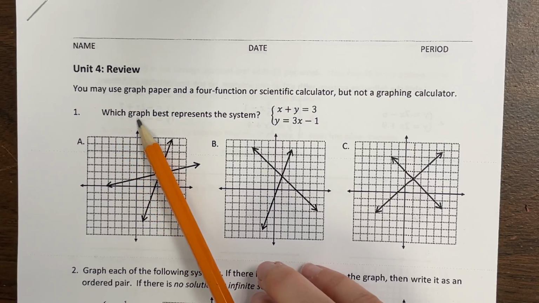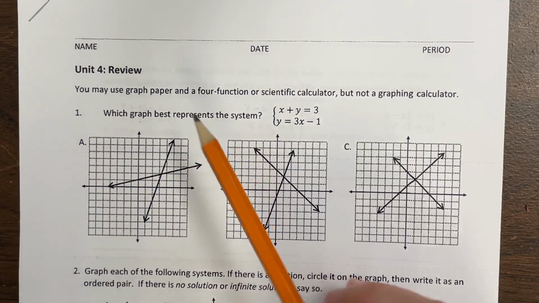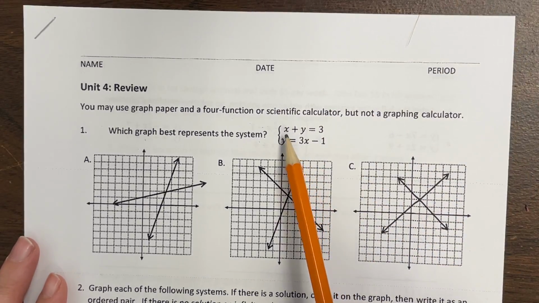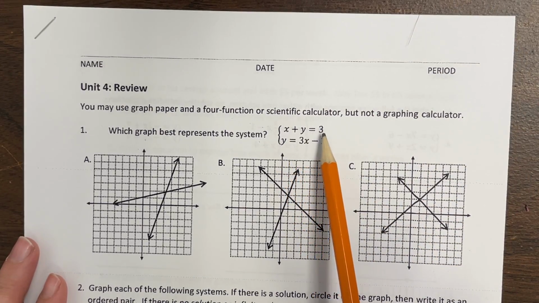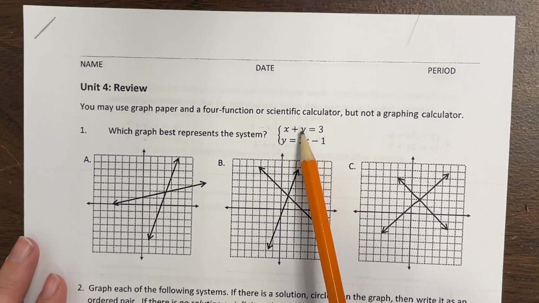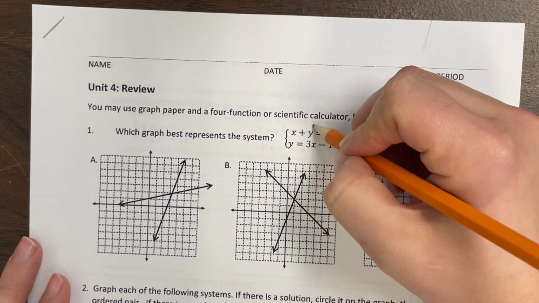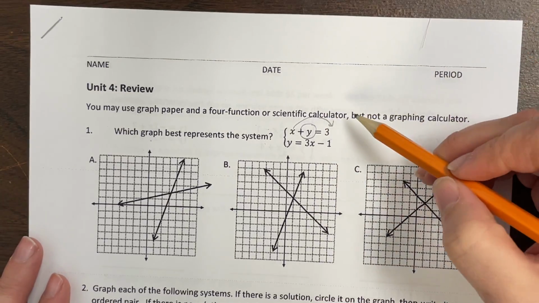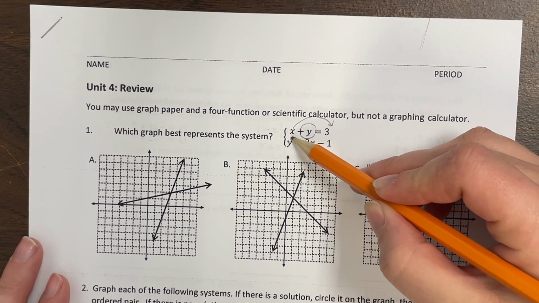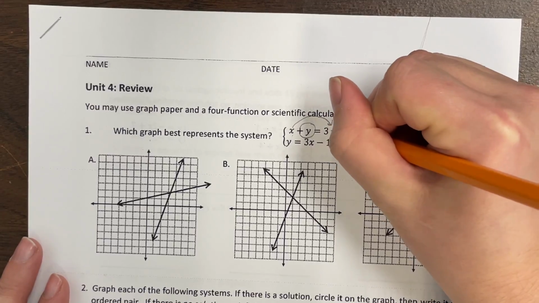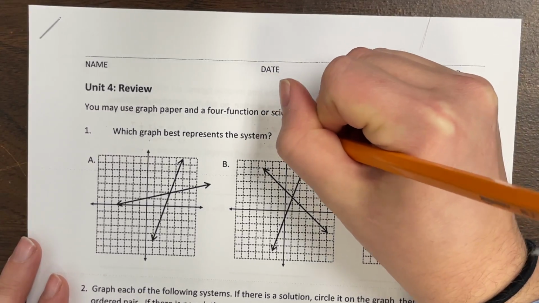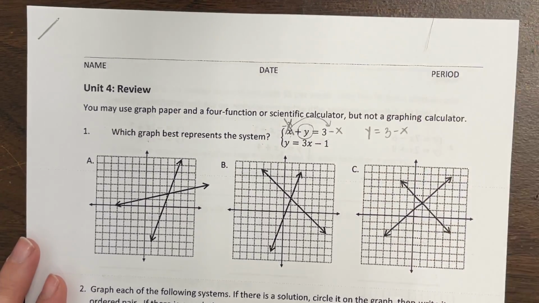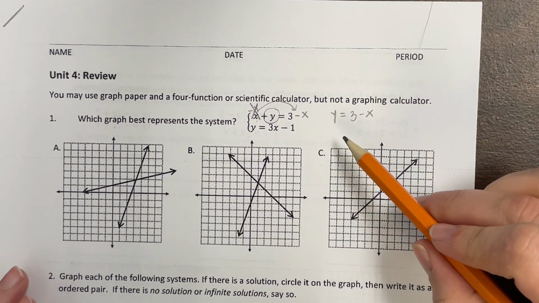Which graph best represents the system? I just need to take these equations and graph them. The only thing is that this top equation is not in slope-intercept form. In order to do that, I need to get y by itself. So y stays right there, and the x needs to move. In order to move, we have to do the opposite of x. That's a positive x, so we subtract x from both sides. Now it is y equals 3 minus x. Now that is ready to graph.